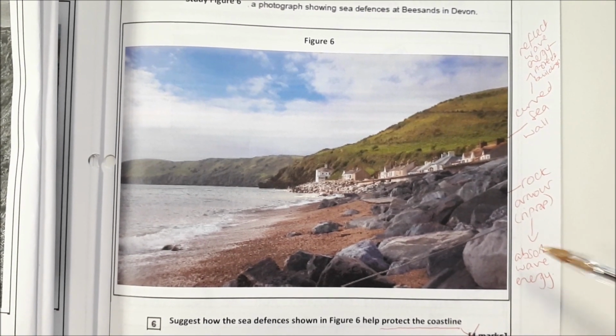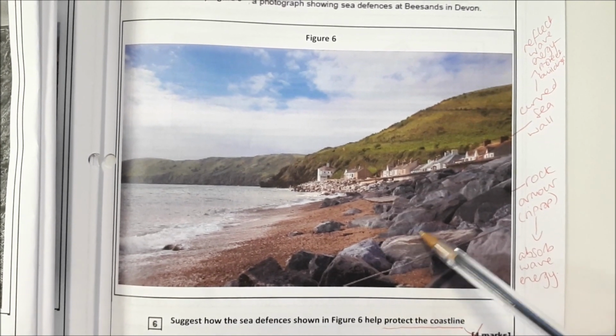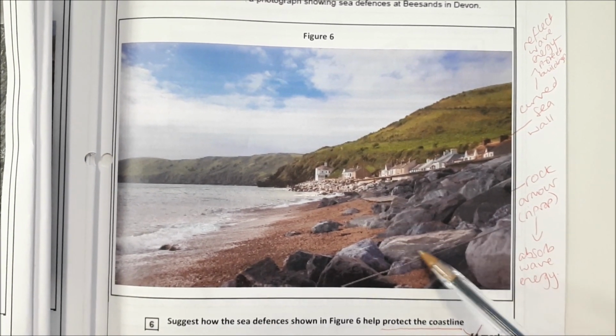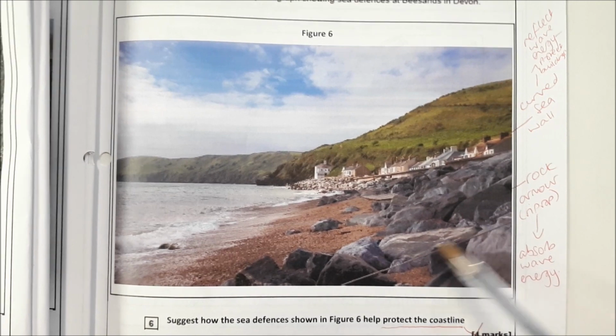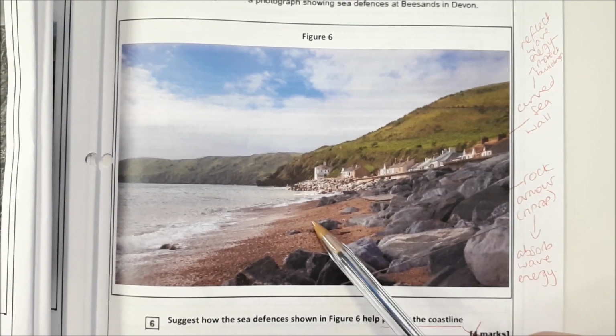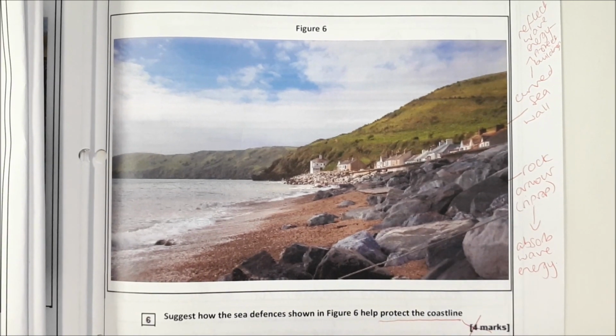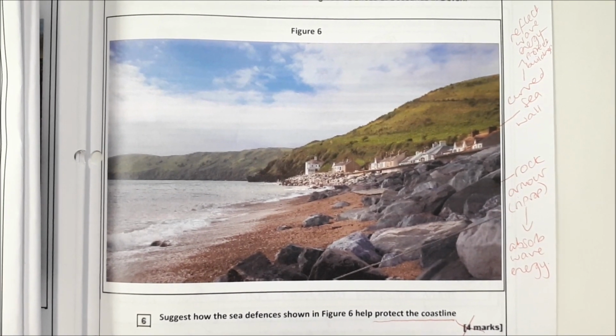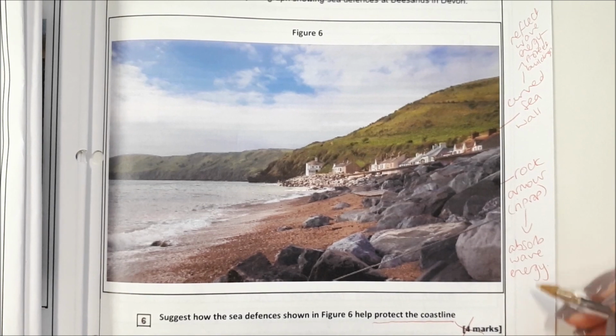And that's going to allow material to be deposited. So it's going to allow the beach to build up. It's going to stop the waves taking everything away from the beach and from this part of the coastline.